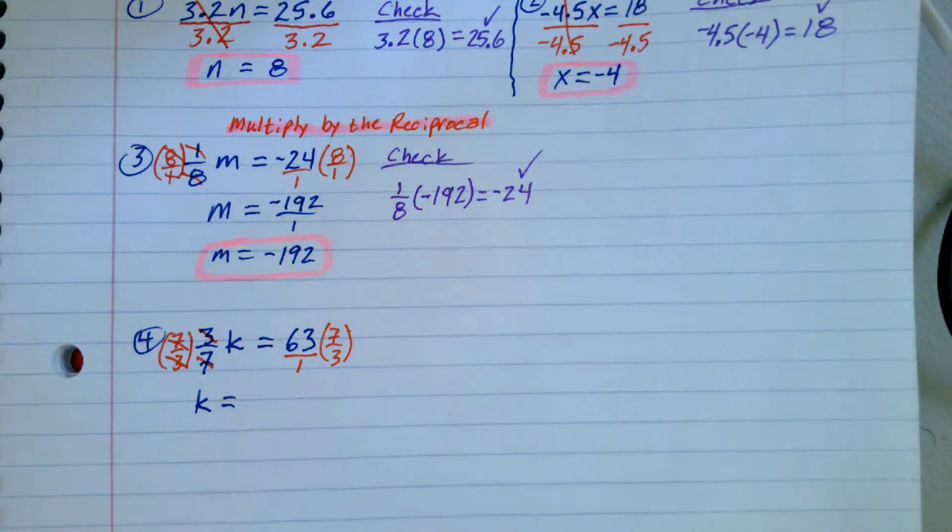Let's see what we get. What do we get? 441. Thank you. We get 441.